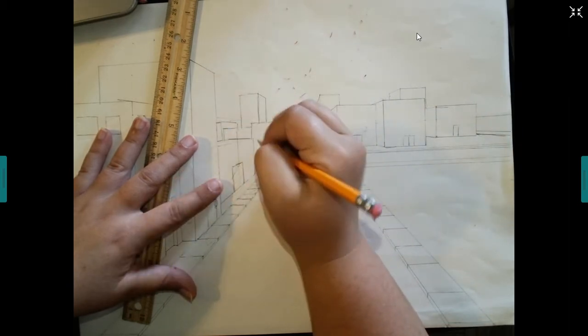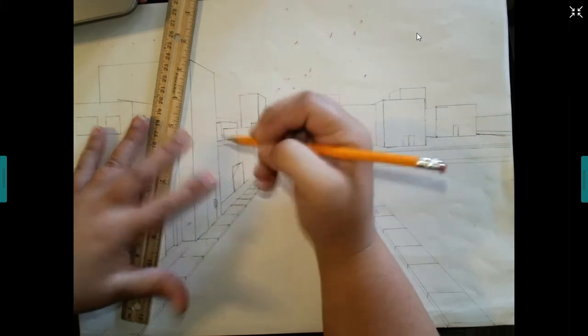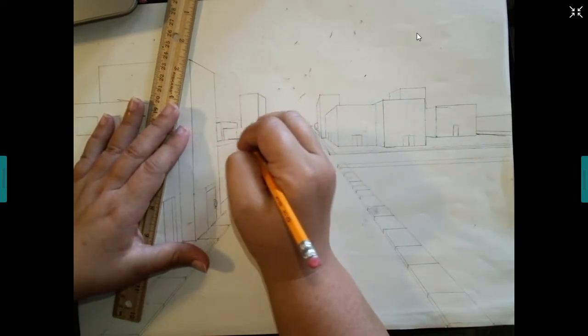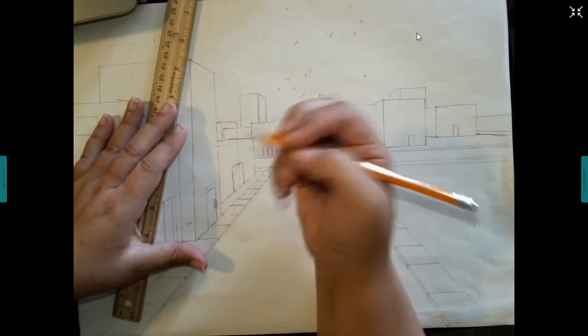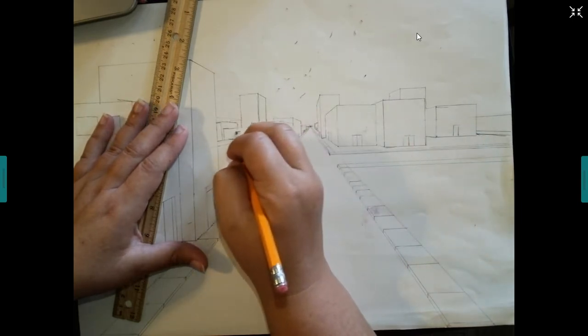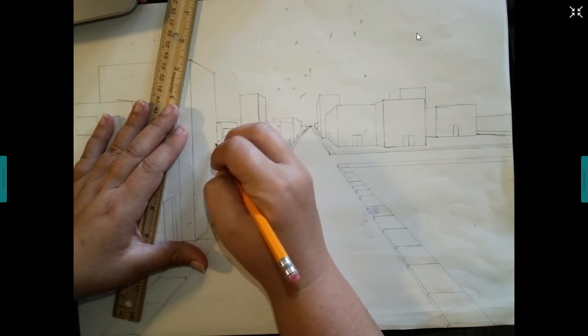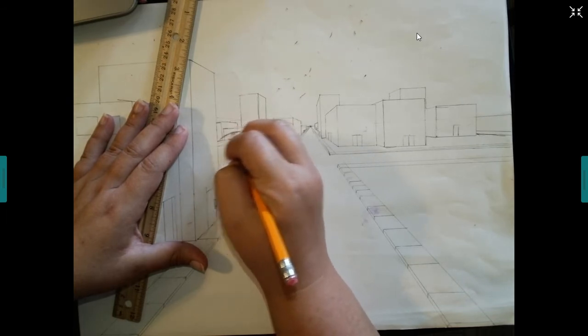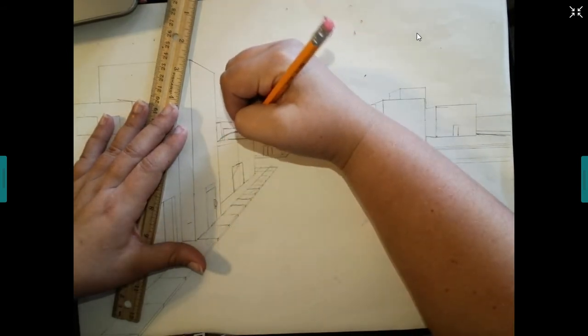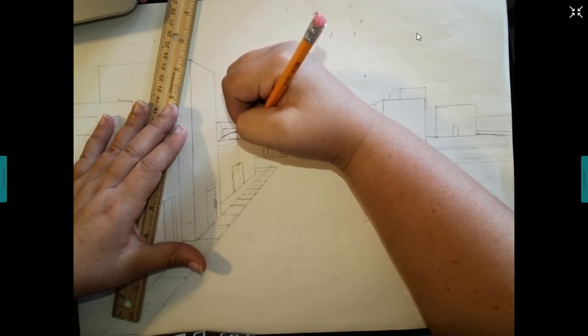So I want my facade to be rounded, right? I want it to be curved. So if I think about this being the top of an ellipse or an oval, then I can easily figure out how I would have that be rounded to where it's the same on both sides. That's why finding the middle is important.